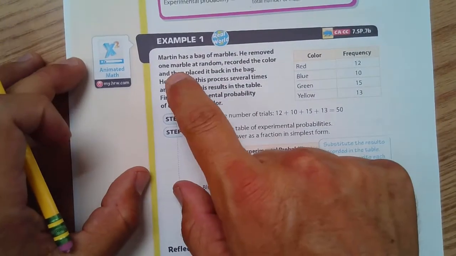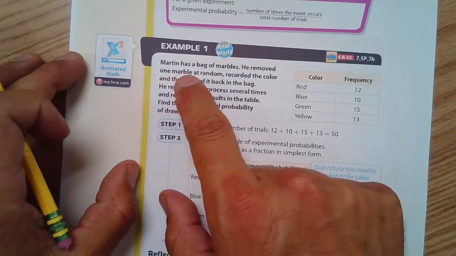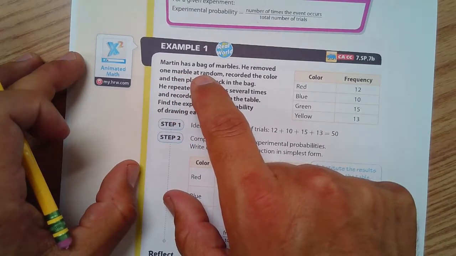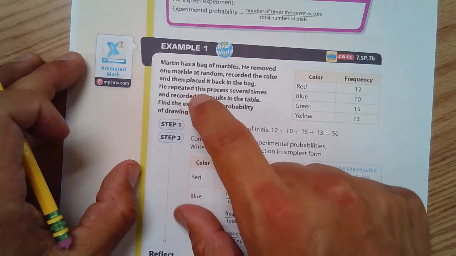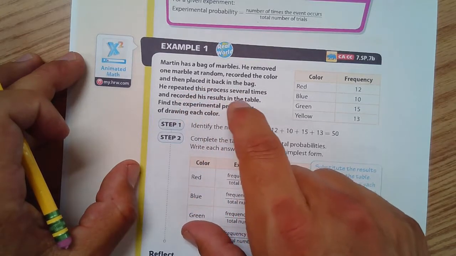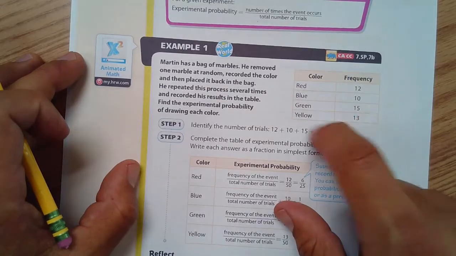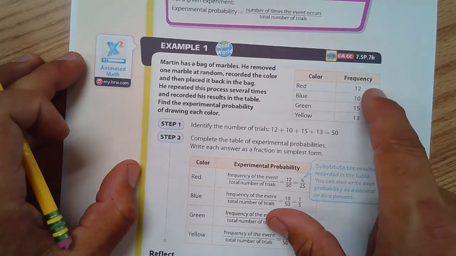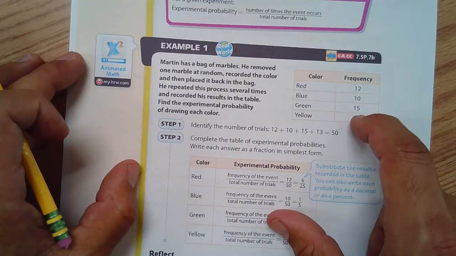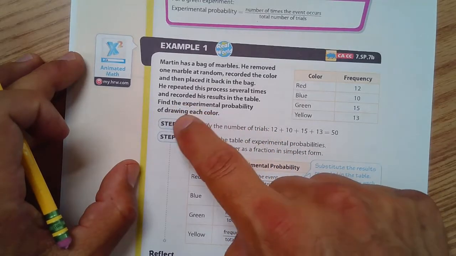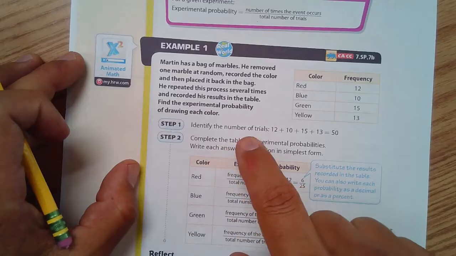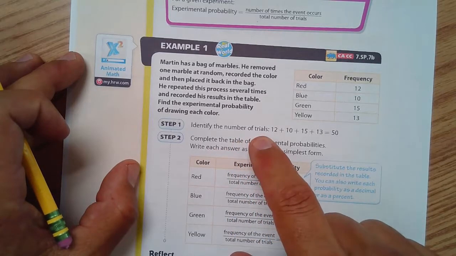Next, Martin has a bag of marbles. He removed one marble at random, recorded the color, and then placed it back in the bag. He repeated this process several times and recorded his results in the table. Okay, here's the results. The frequency means how many times each marble was picked. Find the experimental probability of drawing each color. Identify the number of trials. So how many times did he do it?